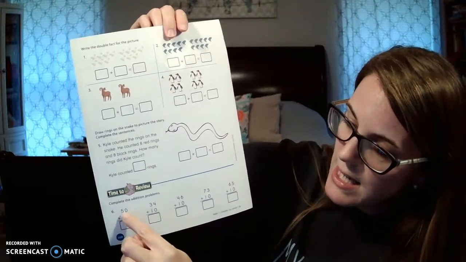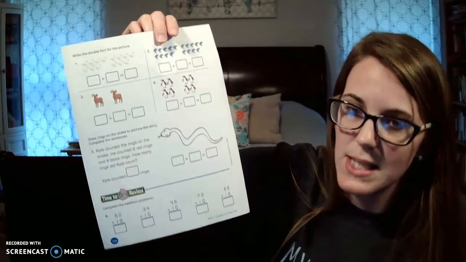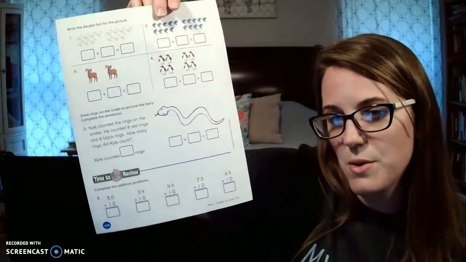And also at the bottom, this is just review for adding 10 to a number. So you're just taking your 50 and adding 10 more, and that would be 60. It just goes up. The tens place just goes up by 1 number.